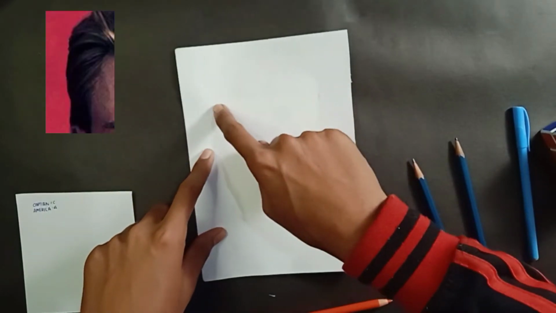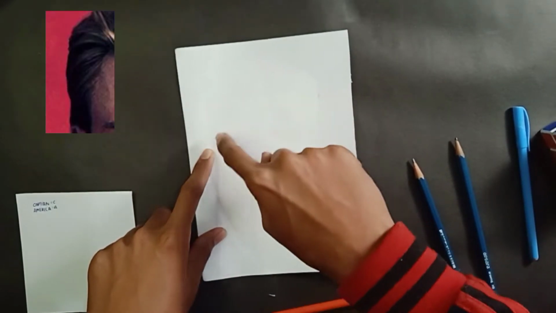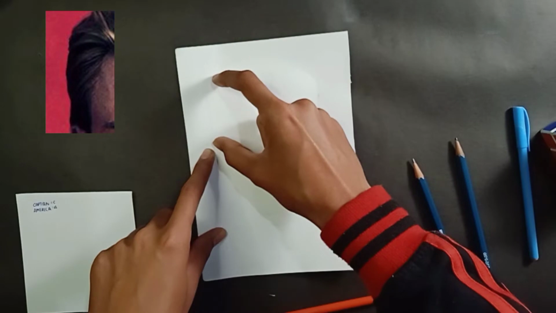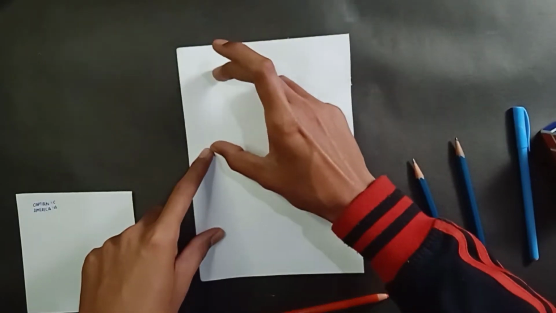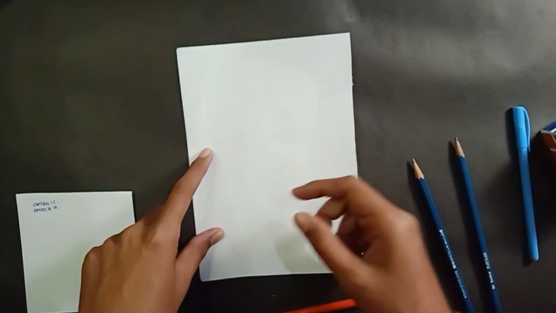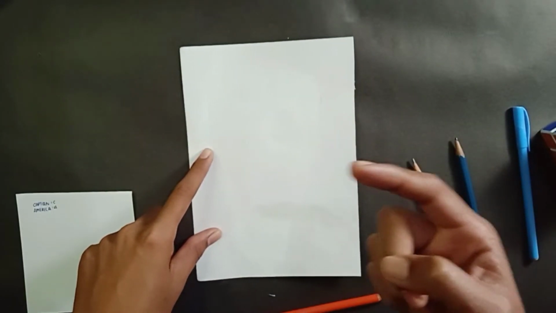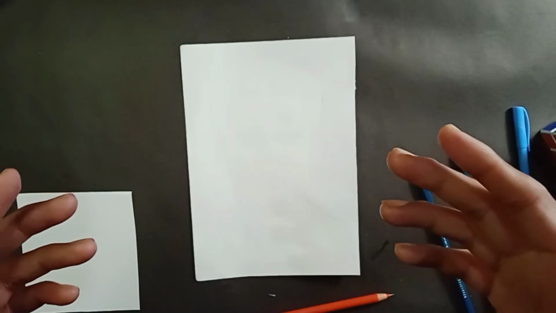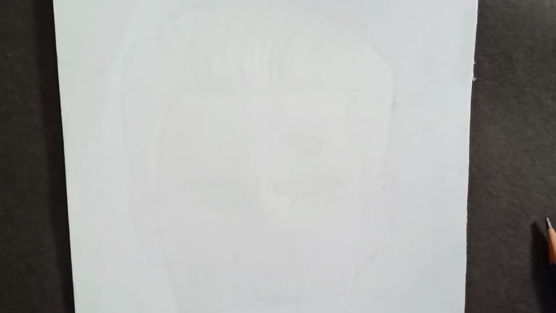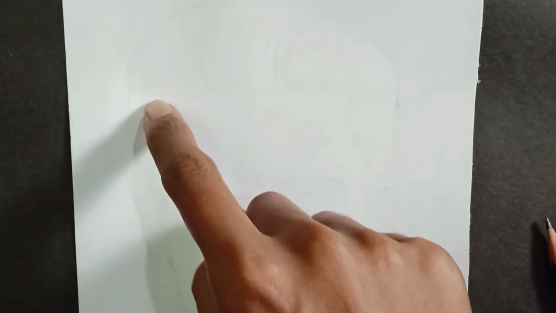I start with the left hand side of this portrait. As you can see in the reference, the left hand side of this hair is very dark, so I'm going to write the alphabet very close with no space between them, so it looks very dark as in the reference. Just see what I'm doing here to show the dark part of the hair. Let's complete this part, then we go to the next part.